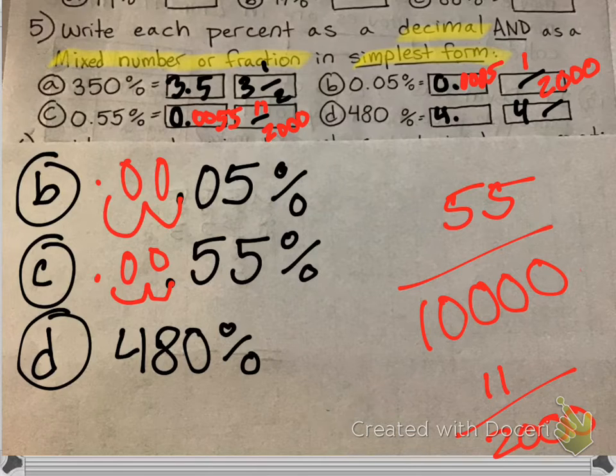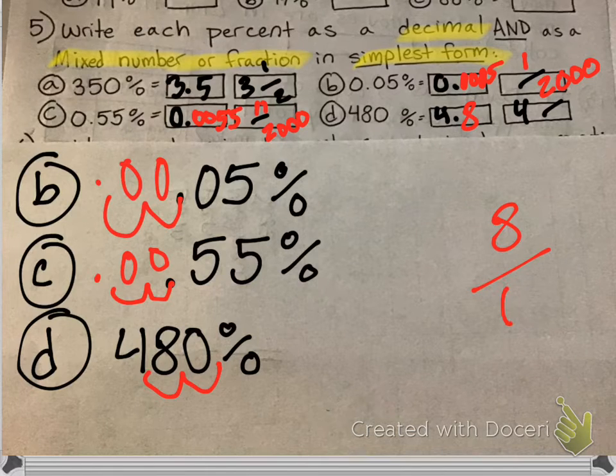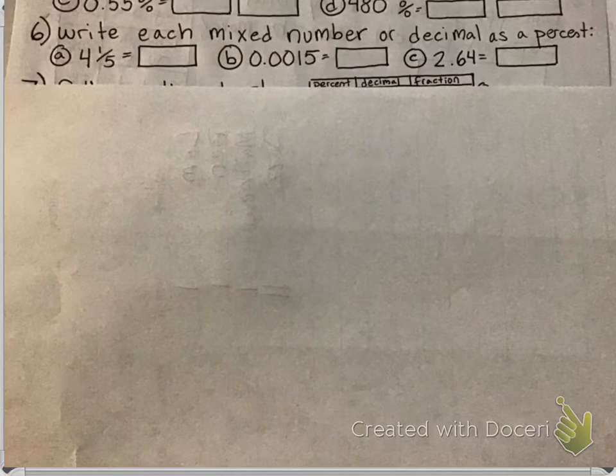The last one, for our decimal, 480%, right? We move our decimal over, 1, 2. We get 4.8, exactly. And as such, what place value is our 8 in, Emerson? The tenths. We get 8 over 10. We need to simplify. When we simplify this, what do we get, Gohar? Yes, Gohar, we get 4/5. So we get 4 and 4/5. Excellent. Make sure you have this down. We are moving on. Write each mixed number or decimal as a percent.